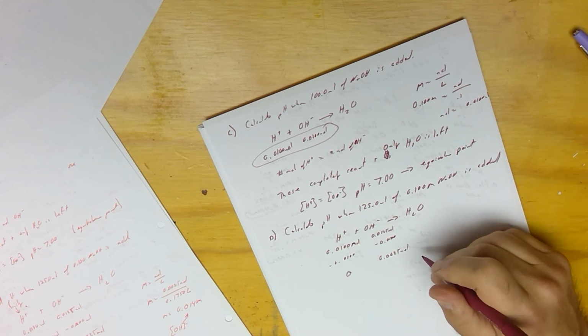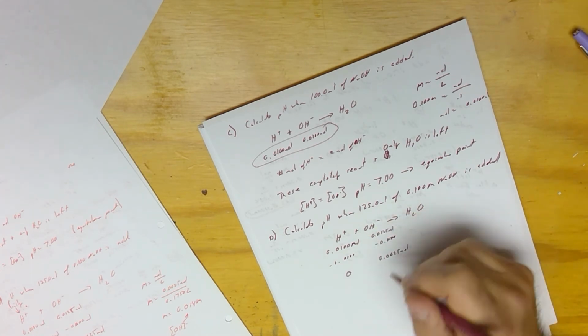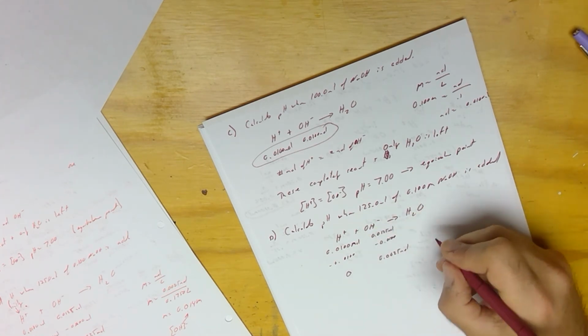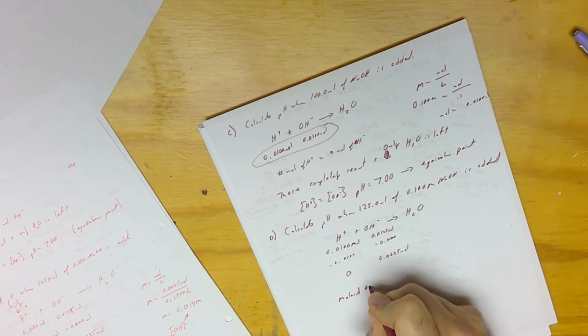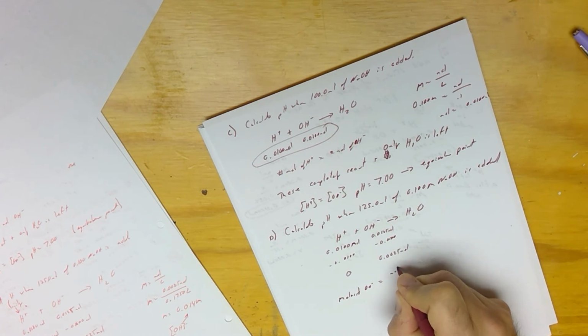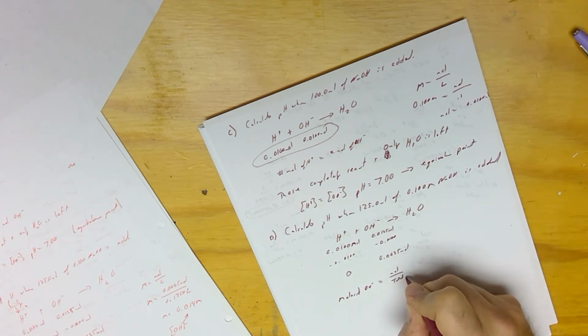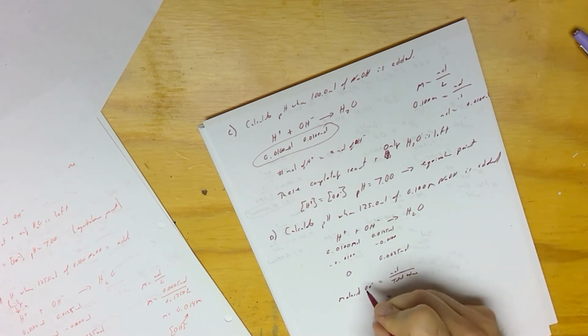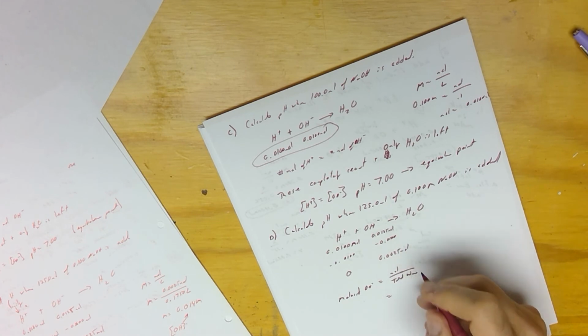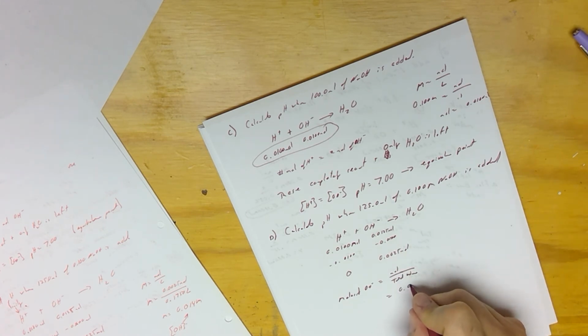Okay. Now, I can convert this into molarity so I can get its pH. The molarity of the OH minus is equal to the moles over the total volume. Okay, so total volume. Right, so we know our moles are 0.0025 moles.